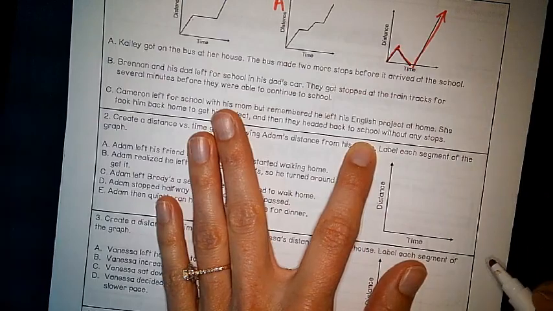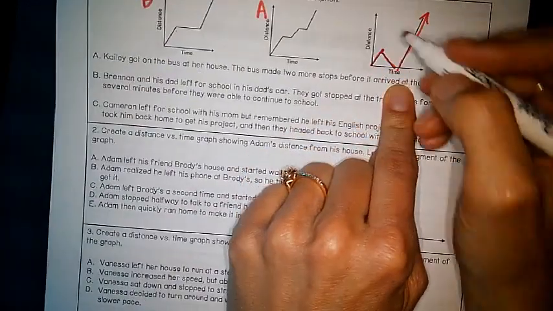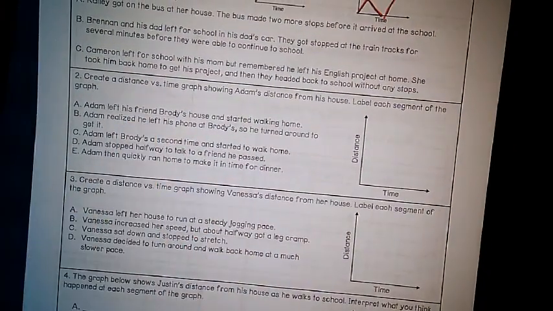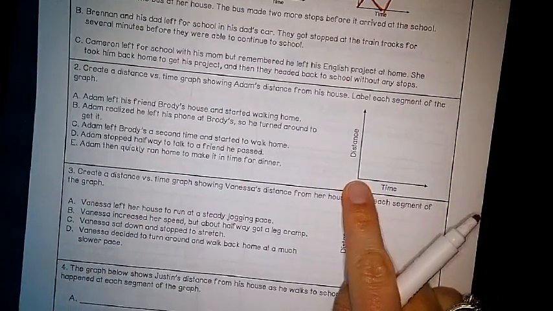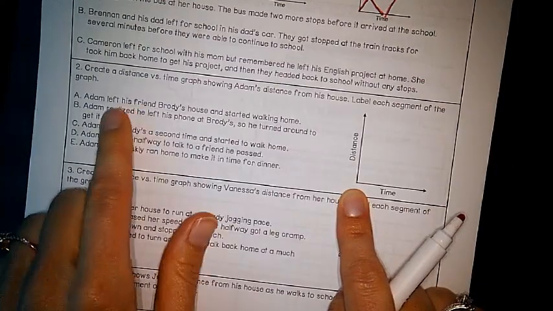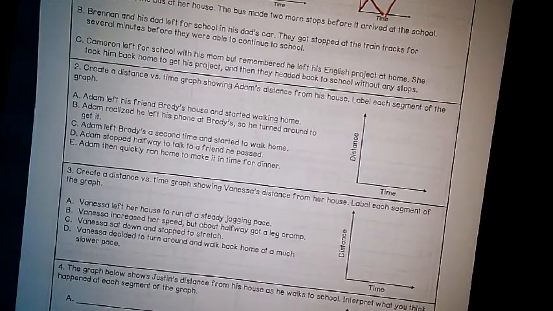Now we're going to create a graph. Adam left his friend Brody's house and started walking home. So, where are we starting at distance? At the beginning here. Right here? Why there? That's his house. Because you just left. Look what it says. Away from his home. So are we moving away from his house or closer to his house? So you're decreasing. Are we increasing or are we decreasing? Why are we decreasing? Because he's less than his house. We're getting closer to his house. So that means we're going to start somewhere up here.